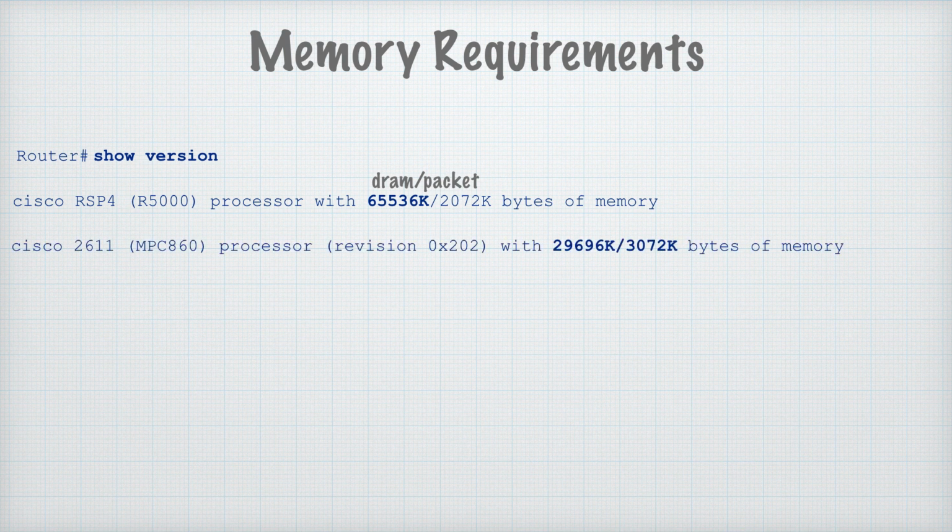Example 2. Combined DRAM and packet memory. Other Cisco routers use a fraction of DRAM as packet memory, so you need to add both numbers to find out the real amount of DRAM. In this example, the router has 29,696 kilobyte plus 3,072 kilobyte equals 32,768 kilobyte, or 32 megabyte, of DRAM.